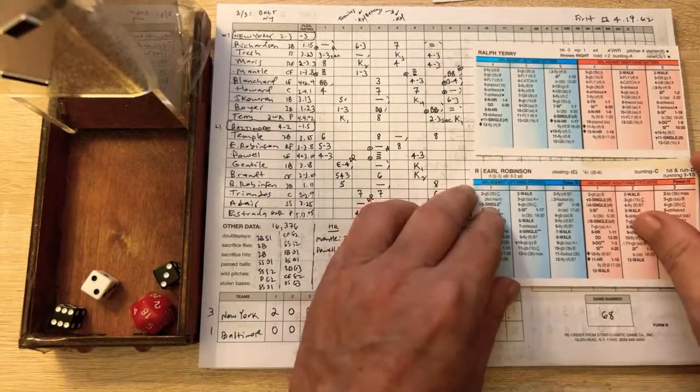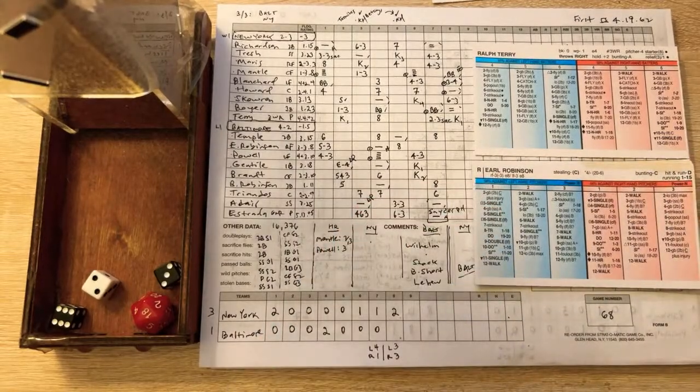Earl Robinson to lead it off. And Hooter, let me know, Hoots, when you're doing your broadcasts. 24 Strat-O-Matic, I love it. Wow, 24.